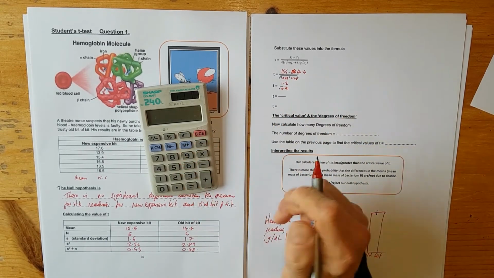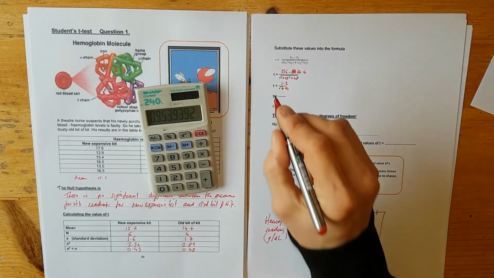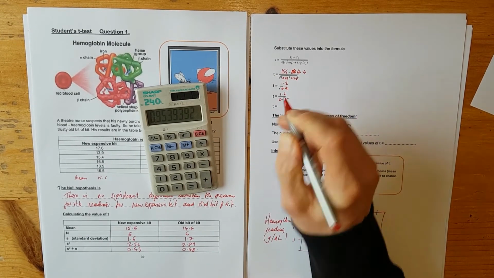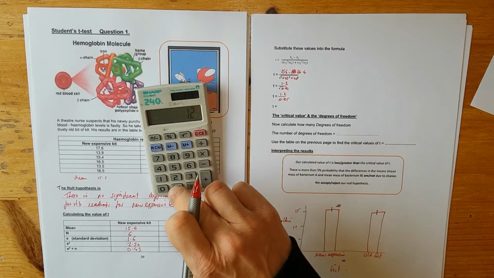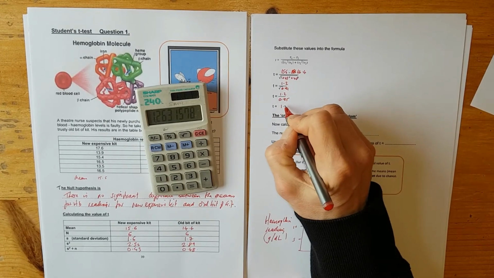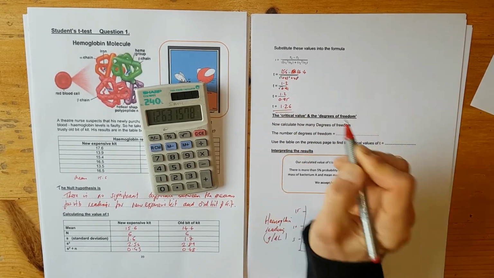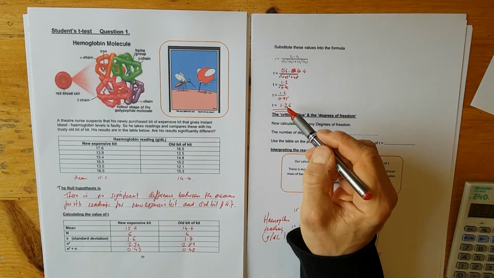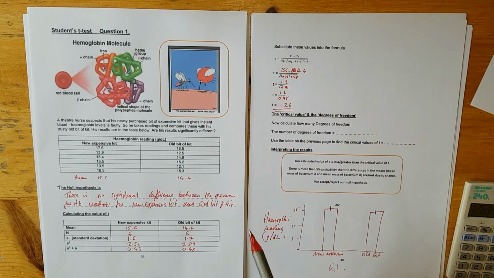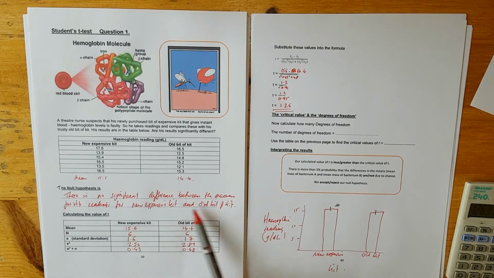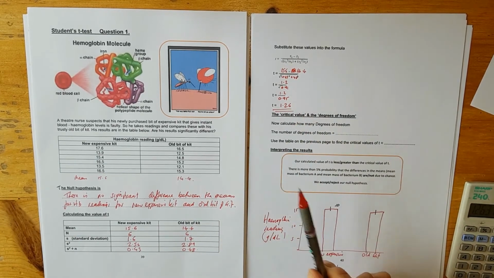Square root that, and that gives you 0.95. So 1.2 divided by 0.95 gives you 1.26 as your t value. You don't need to do that, we don't think. You're just going to have to work with values of t. You can work out the mean, you know what standard deviations are, you can do a null hypothesis, and if we give you t, then you can work out whether these are significant or not.